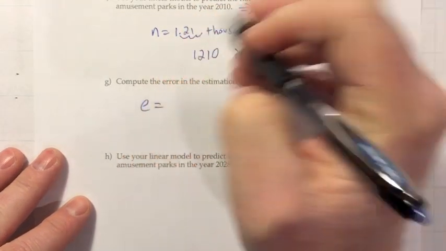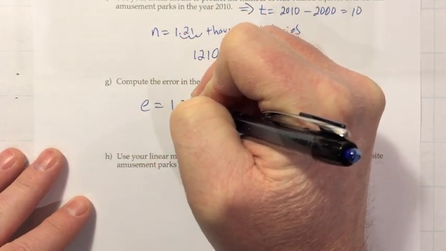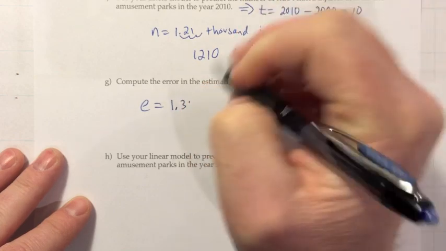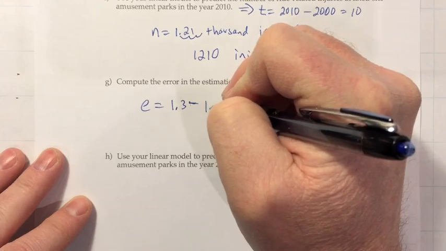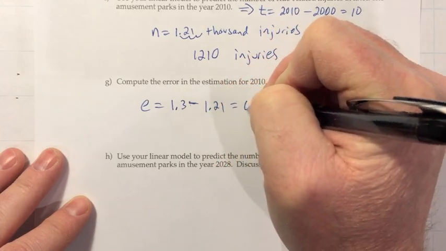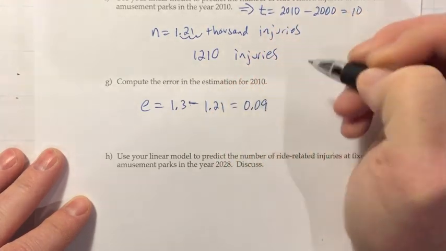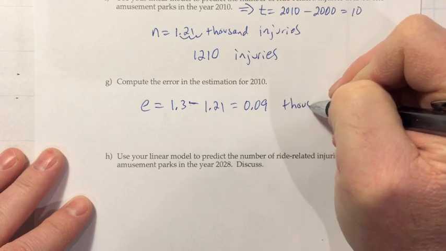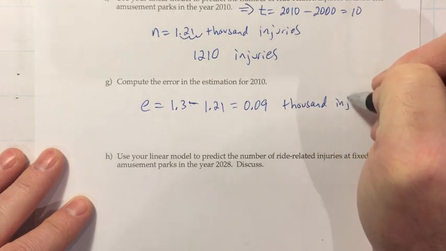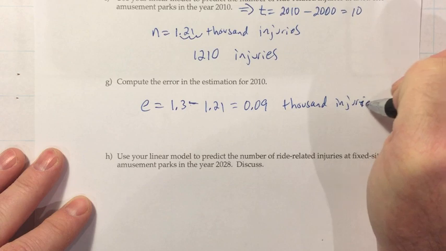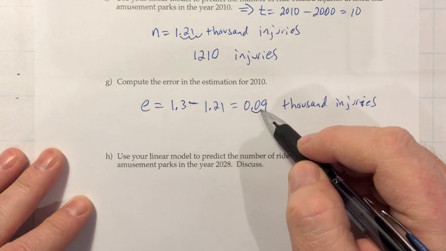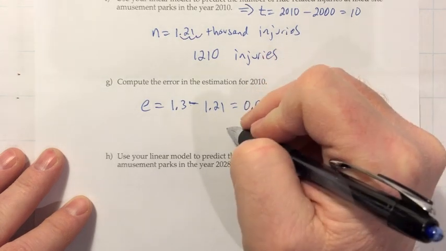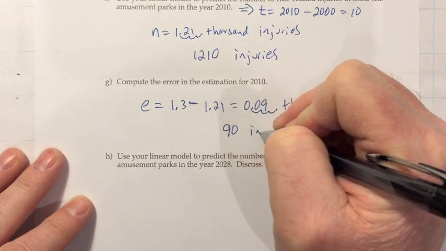So E is the actual value, which from our chart for 2010 was 1.3, minus our predicted value, which we got from our graph, 1.21, which is 0.09 for the difference. But again, that's 1,000 injuries. So multiply by 1,000, moves the decimal over 3 spots, which would be 90 injuries.